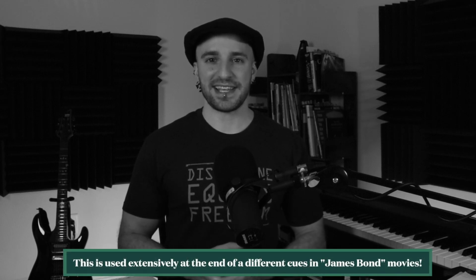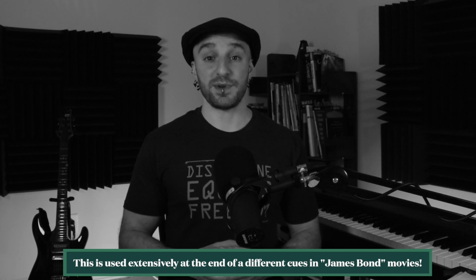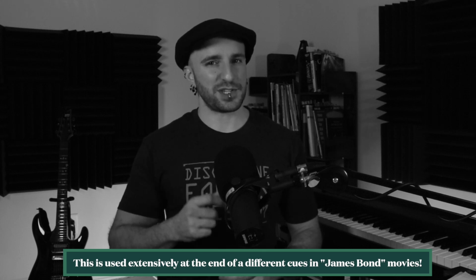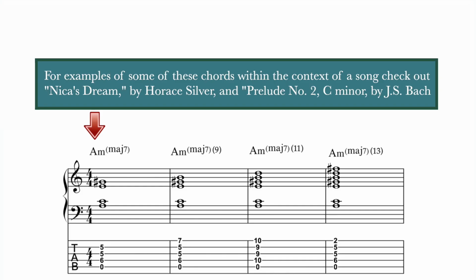The other use is as the final chord in a piece, where you're expecting a minor triad or a minor 7th chord, and instead you get this minor major 7 sound. It adds a bit of suspense and mystery to the piece. It's a really great way to add a little bit of a twist at the end. We got a little off topic, but regardless of how you use these chords, let's take a listen to how they sound with some of the tensions added.